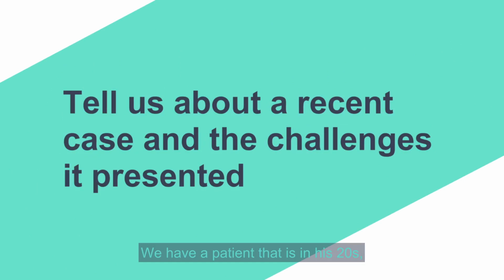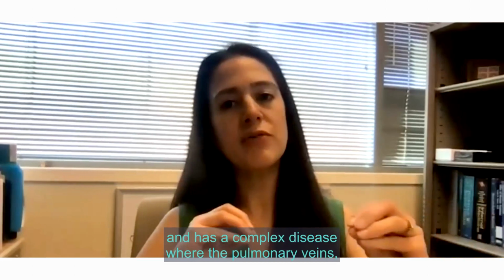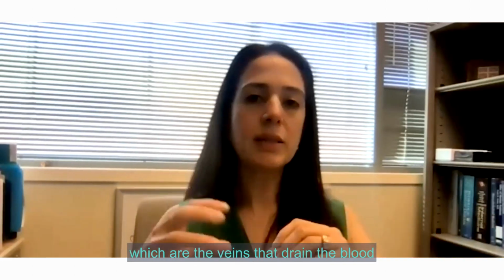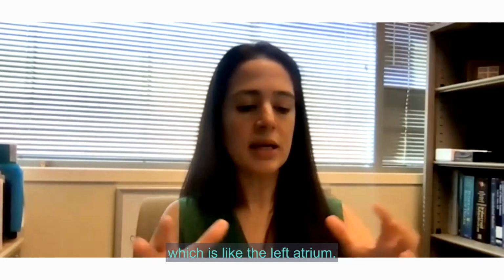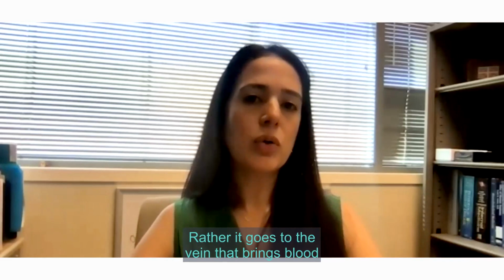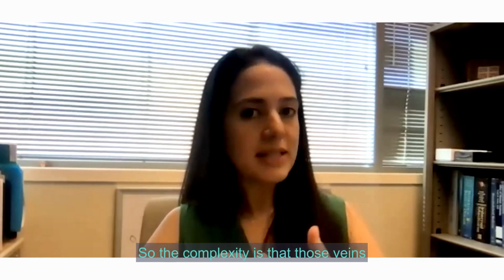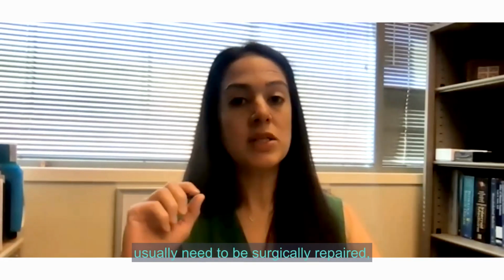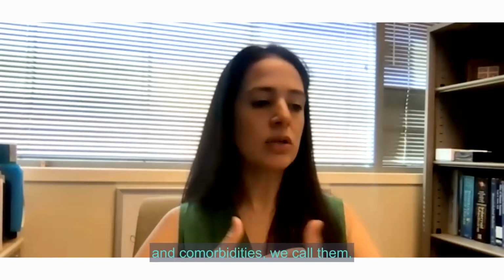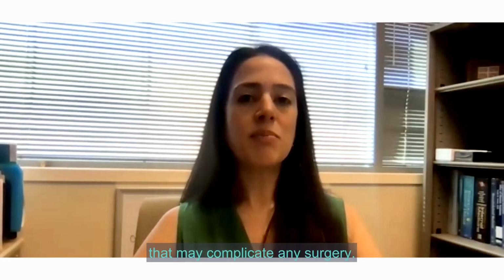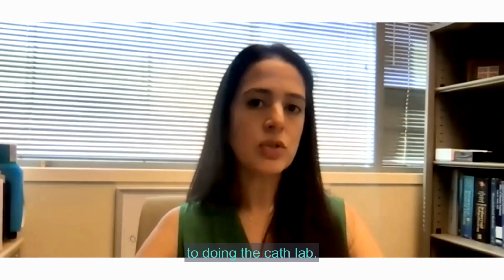We have a patient in his 20s who has a complex disease where the pulmonary veins, which are the veins that drain the blood with oxygen to the heart, are not connected to the left atrium. Rather, they go to the vein that brings blood to the body. Those veins usually need to be surgically repaired, but the patient has other diseases and comorbidities, we call them, that may complicate any surgery. So we're trying to find an alternative in the cath lab.